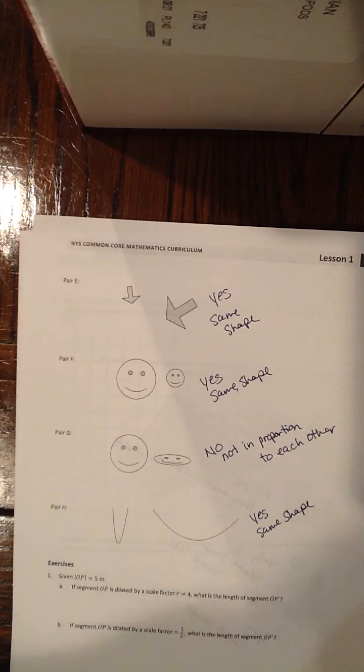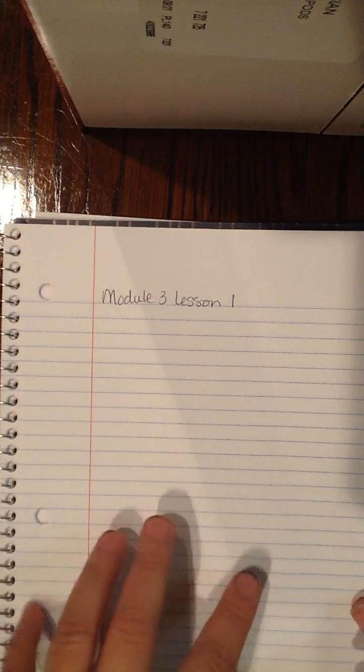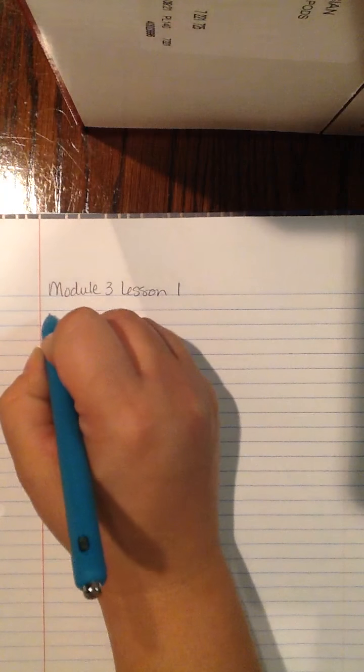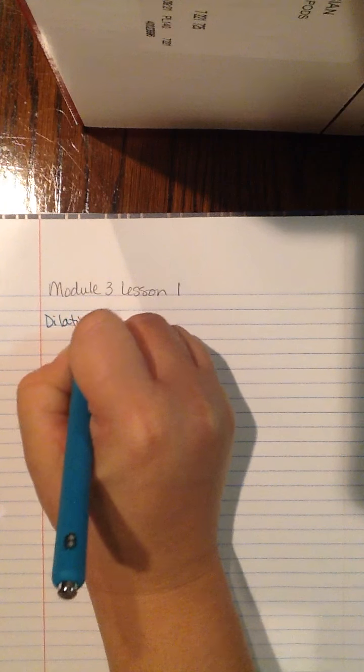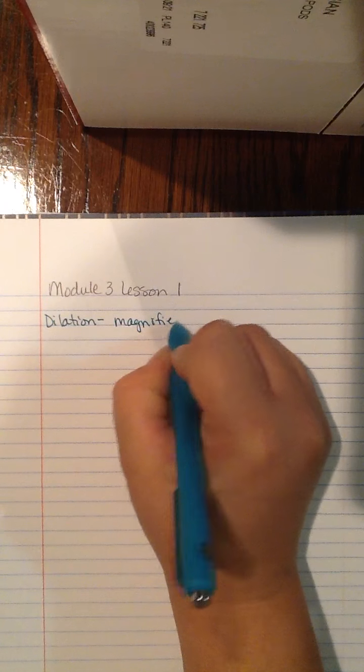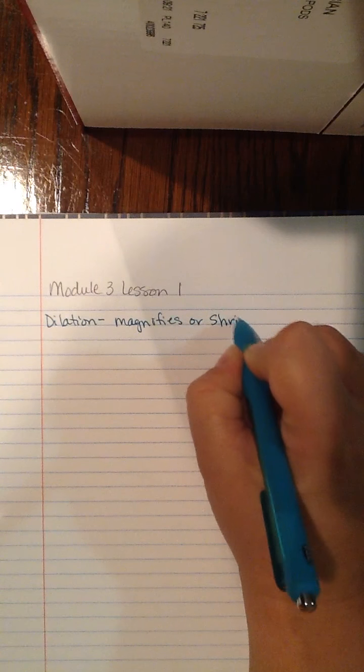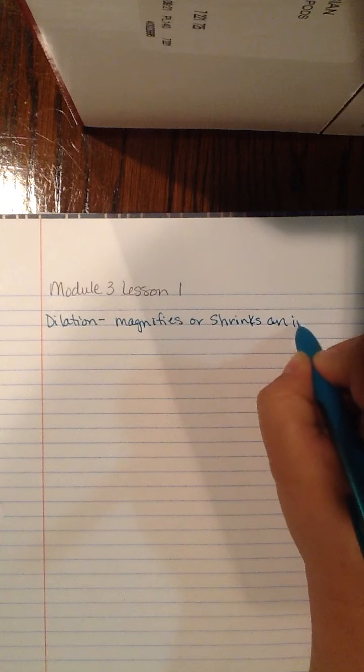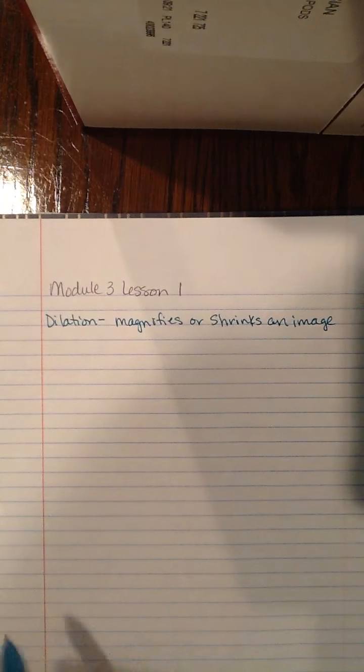Okay, and what we're going to do in this unit over the next couple of lessons is talk specifically about dilation. And now everything I write on the notebook paper, you need to write on a piece of notebook paper or on something else, because we're going to talk about dilation. So let's start with the definition. A dilation magnifies or shrinks an image. Okay, so it's going to make something bigger or it's going to make something smaller.